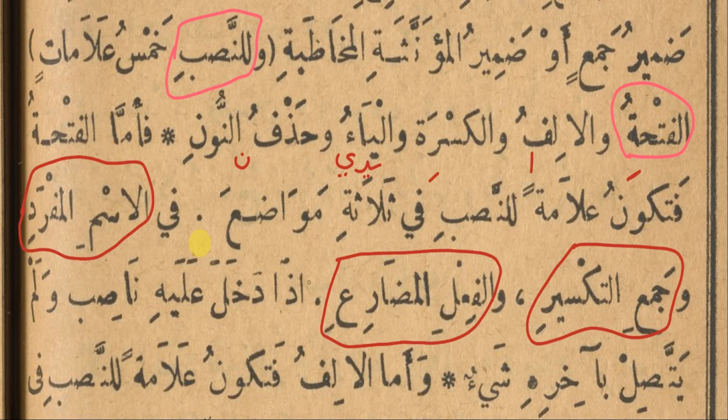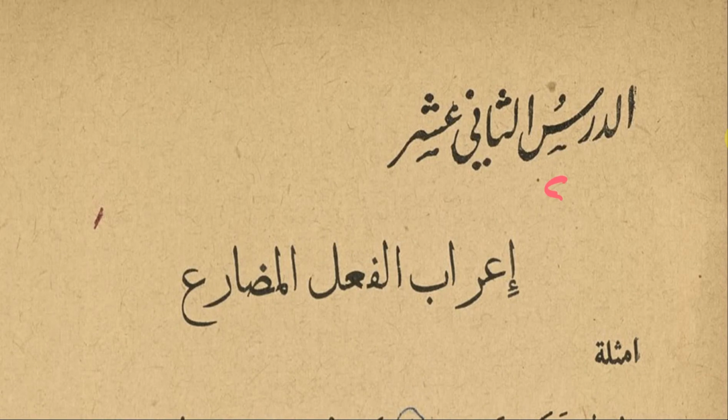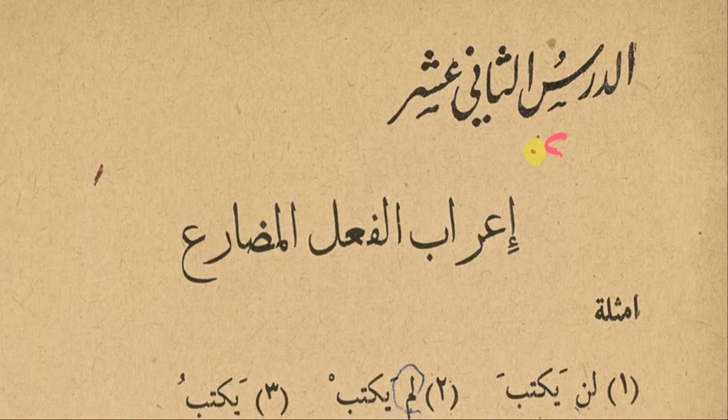So if we look at examples of these having this fatha, we can look at this. Here is the 12th lesson, الدرس الثاني عشر, in the grammar book for elementary school.